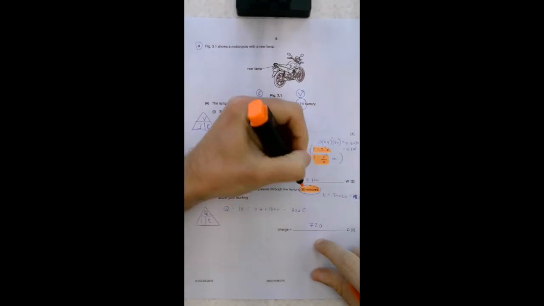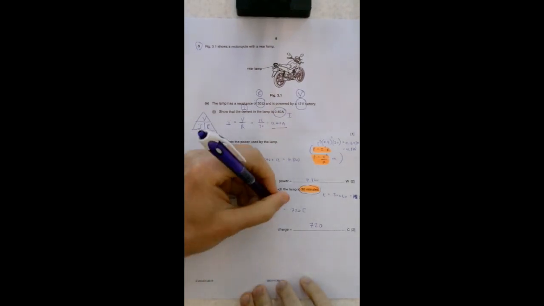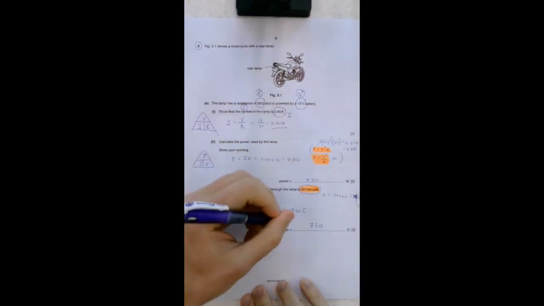Yeah, anytime you see minutes, change those minutes into seconds. I've never seen an answer in 0654 which involves using minutes, okay? You're asked to calculate charge. Charge is just the product of I times the time, 0.4 times my time in seconds, and that gives us 720 coulombs. Okay, so that was question 3A.